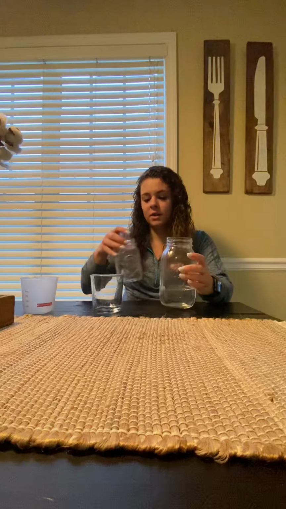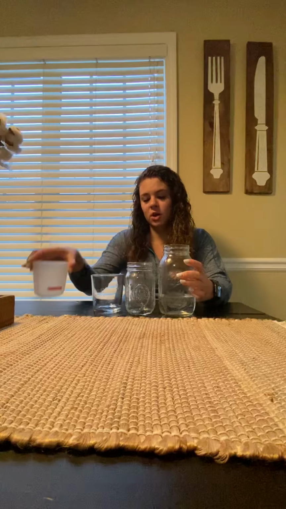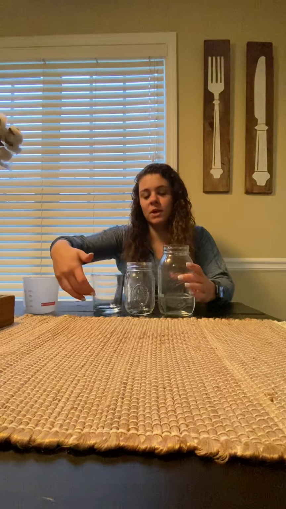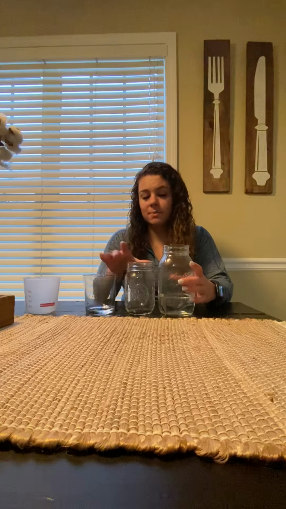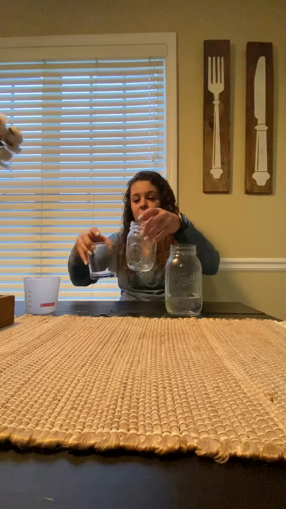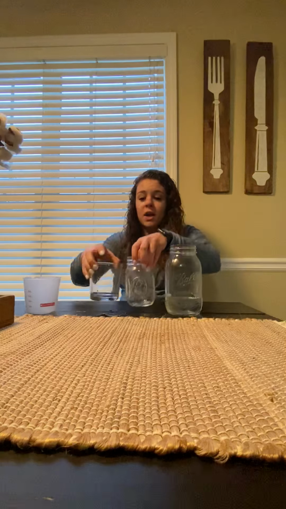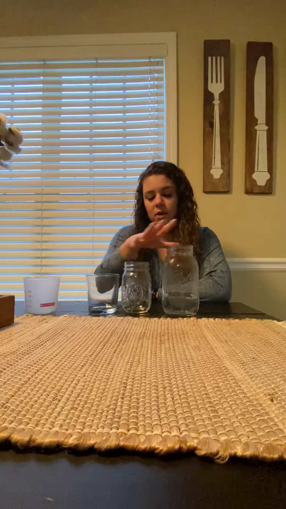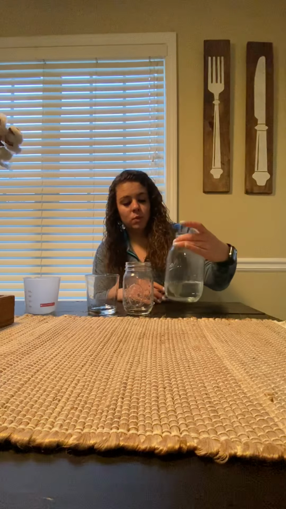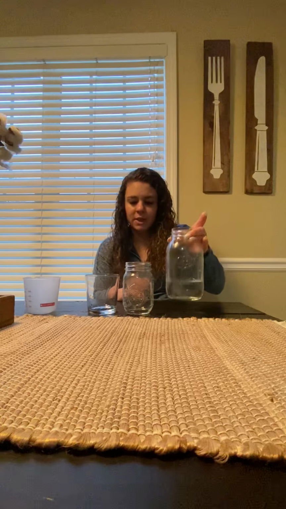Now, I had the same amount of water in each cup, so they should have all been at the same line, right? No. Because my containers are shaped differently, they're larger, the shape is different. You can see this one's taller, this one's wider, okay? There's a different level of capacity to each cup because of the way the cup is shaped. So it holds a different amount of water based on the shape. So this one we would say is almost empty.